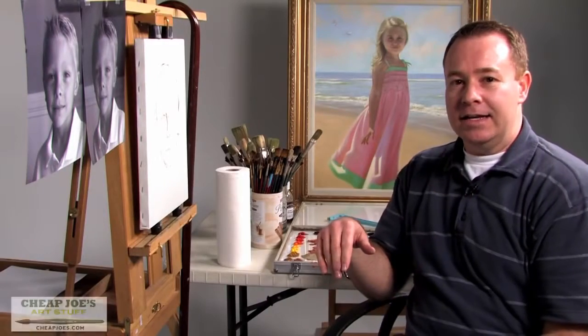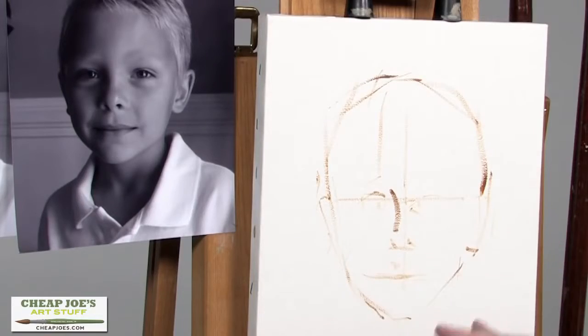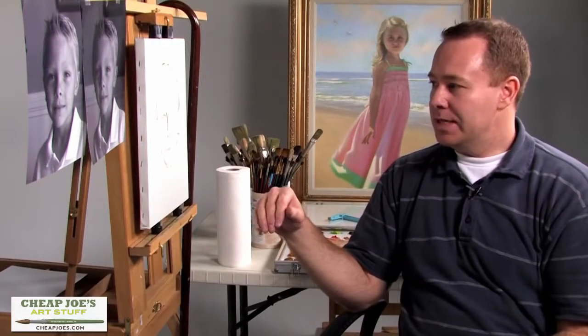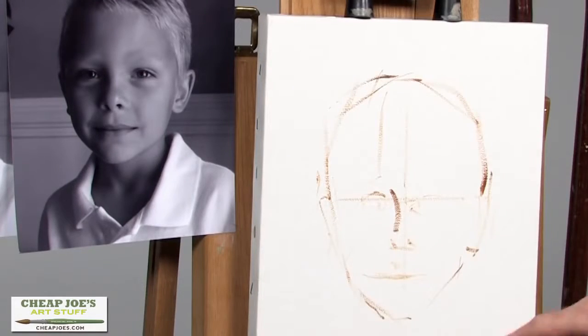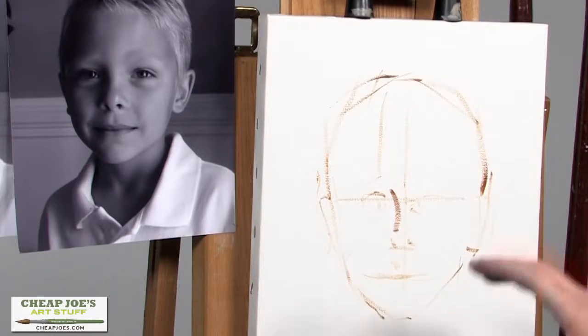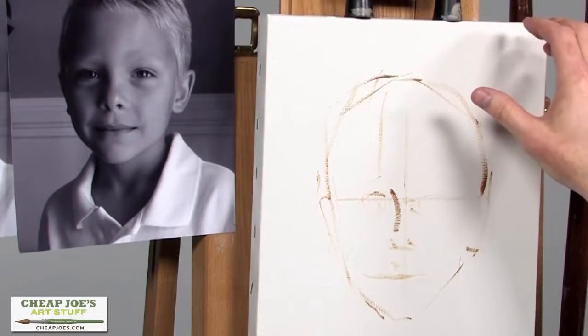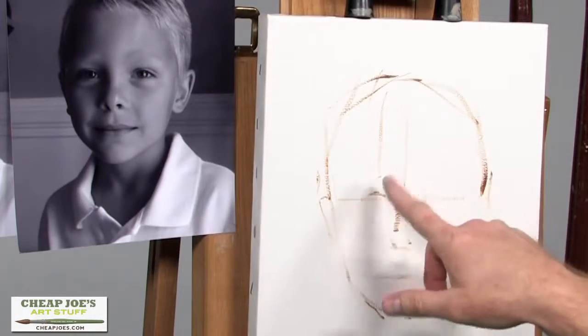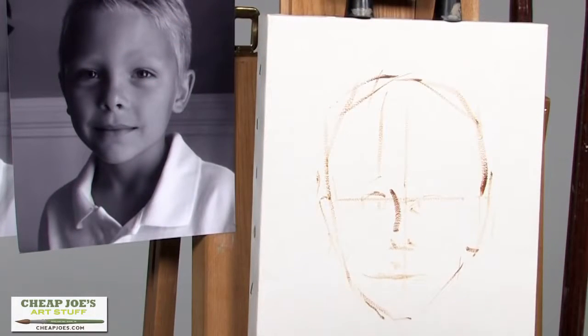Hi everyone, we're back again, and we're on to the next stage of the portrait here, the demonstration that I'm getting set to do. Right now I've got everything laid out, but now I'm going to start laying in the larger shapes, blocking in the painting, as I call it, to help bring some volume to this head pretty quickly.